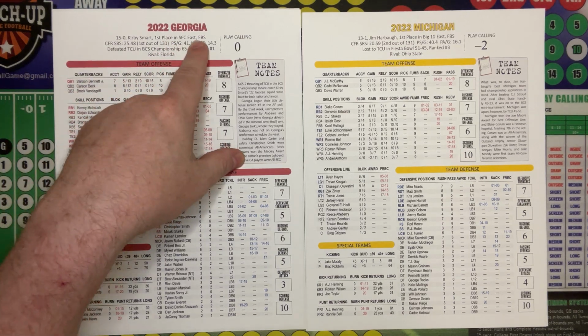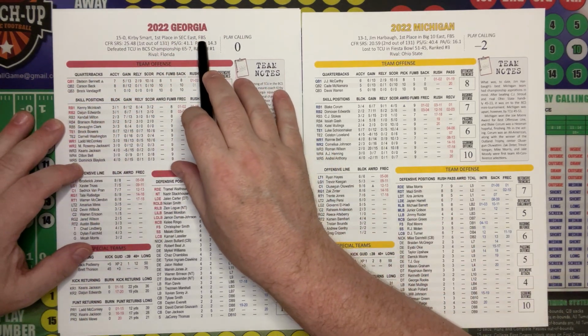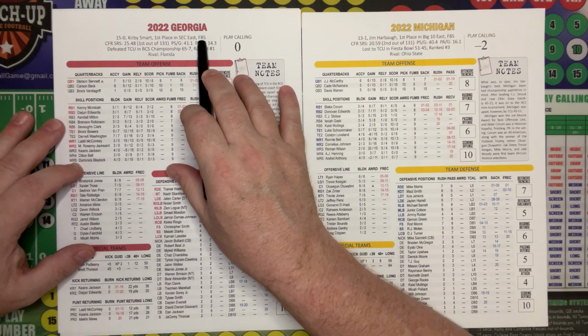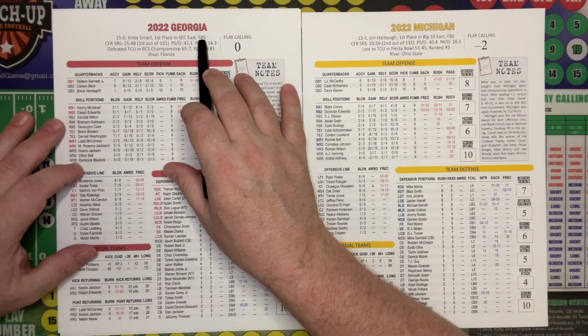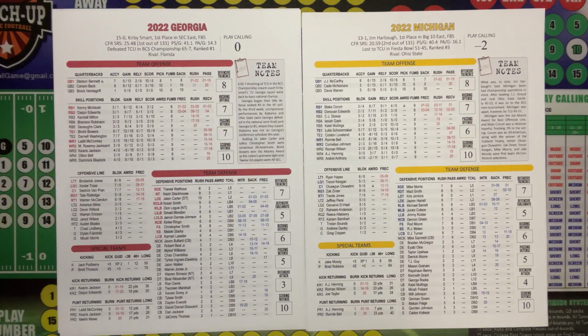whether they are an FBS school, an FCS school, Division II, Division III, or NAIA, or a junior college. Now, yes, that has changed over the years. It used to be Division I, the college division, Division I, the university division. Division II and III have changed over the years. 3 is now sort of parallel with the NAIA.